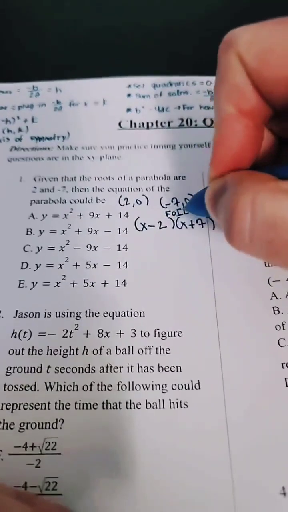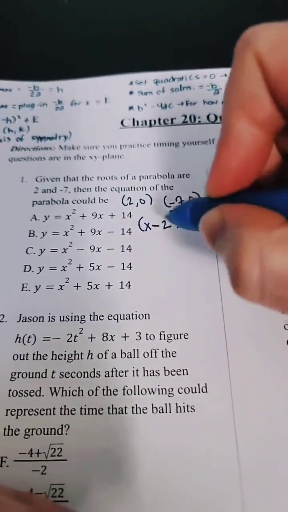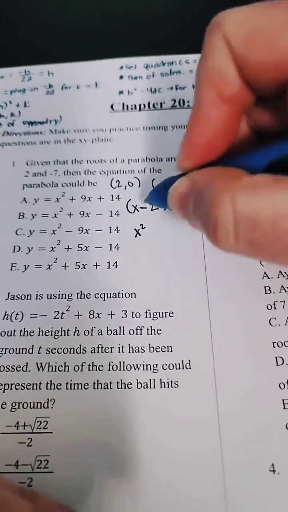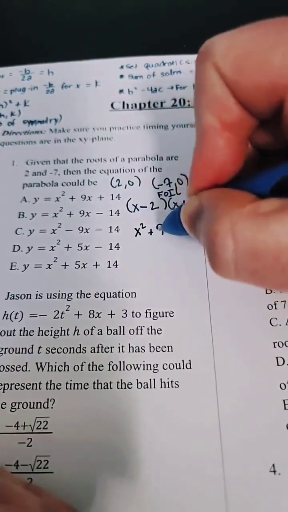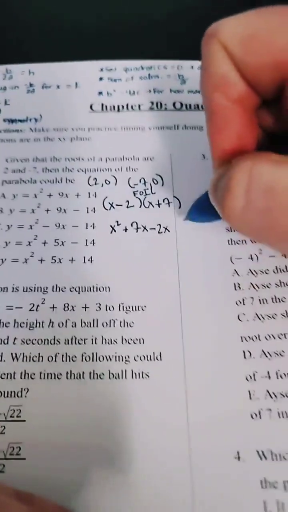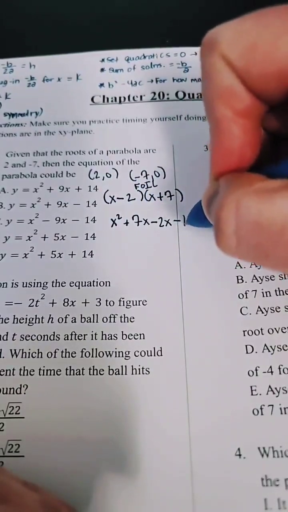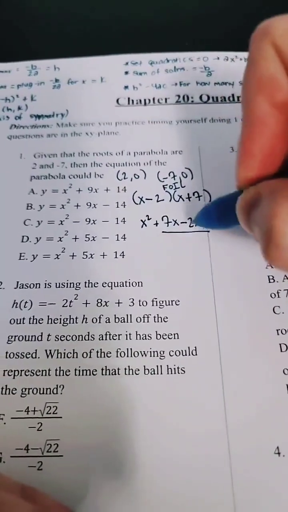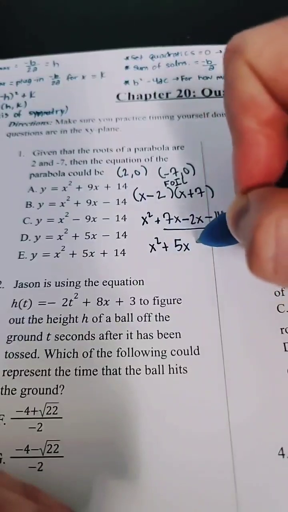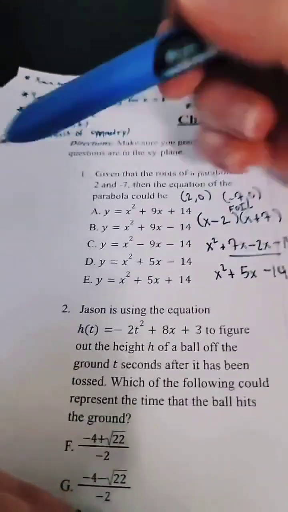Remember, FOIL is an acronym that stands for what you're multiplying. F stands for multiplying the first things, x times x, that's x squared. O stands for the outer things, 7 times x, that's 7x. I stands for the inner things, negative 2 times x, negative 2x. And L stands for the last things, negative 2 and positive 7, which is negative 14. Then I combine the like terms, which gives me 5x, and copy down everything else in my equation. That gives me my equation, so that would be letter choice D.